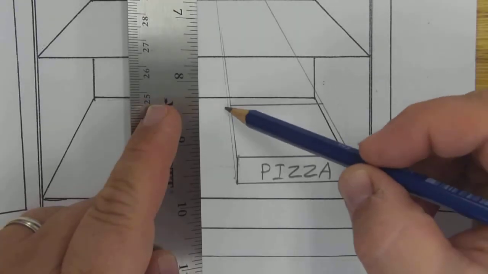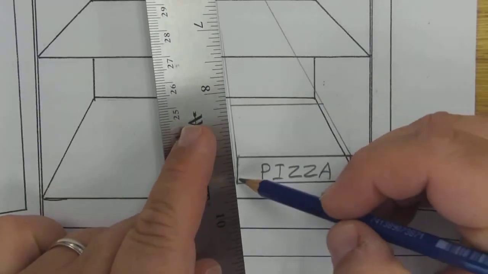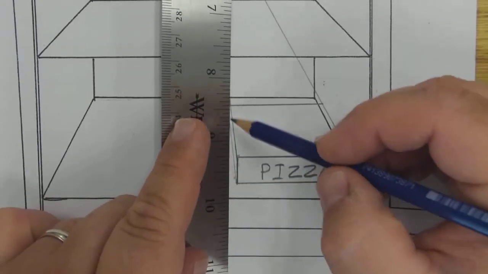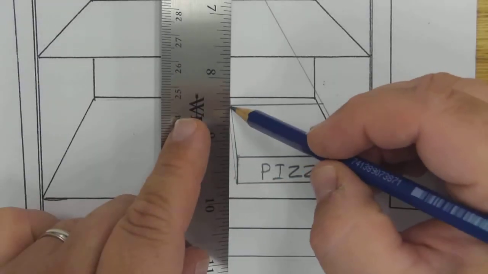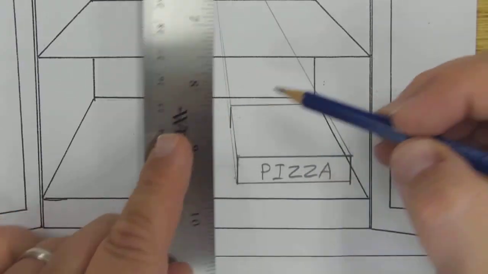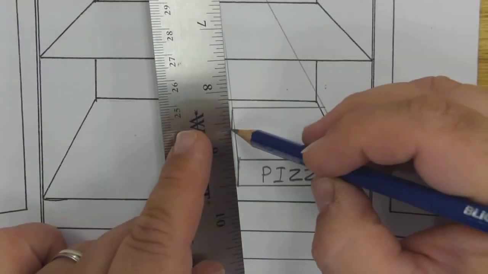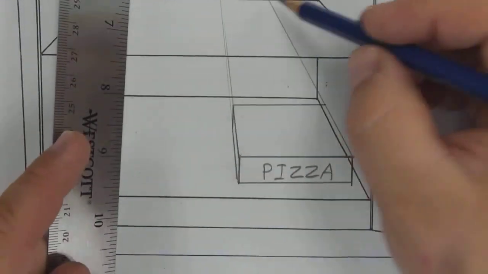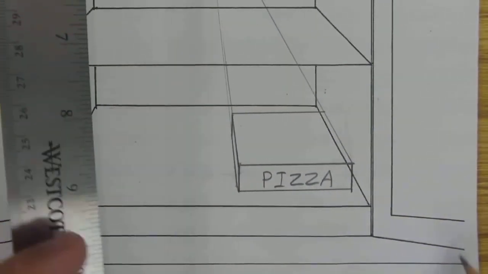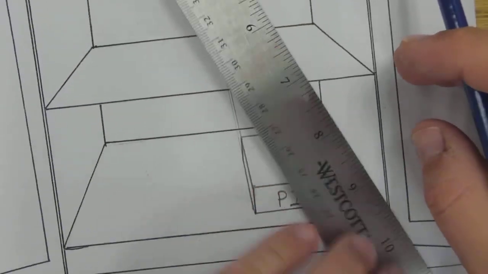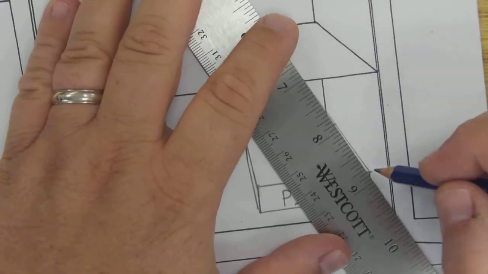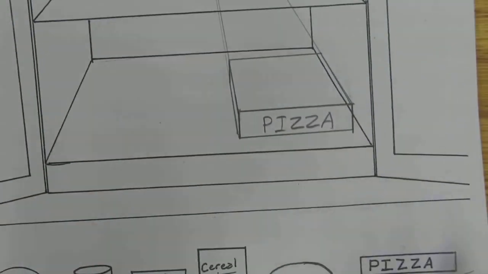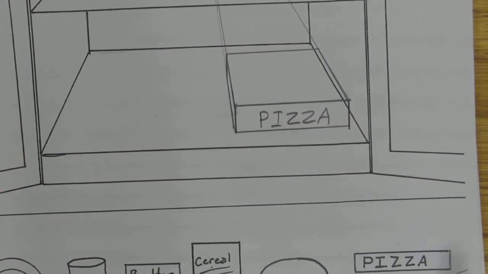And I need to get this side right over here. So I'm going to take my ruler, hold it parallel to this edge, scoot it back until I find that corner right there, and then it's going to go straight down. Okay? Then I can darken these lines here a little bit. You can go ahead and leave these lines in here. You don't need to erase them, but sometimes it can get confusing. So just darken those up a little bit, and then I'm done. That's the pizza box. Okay?